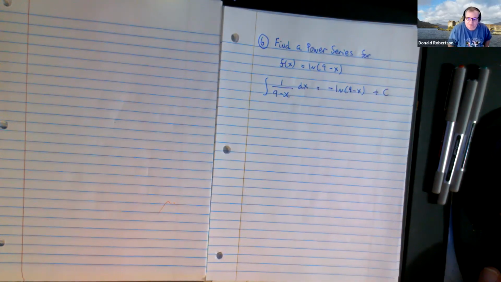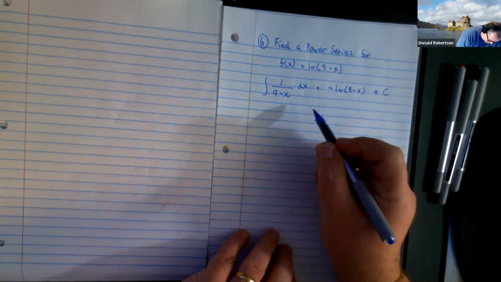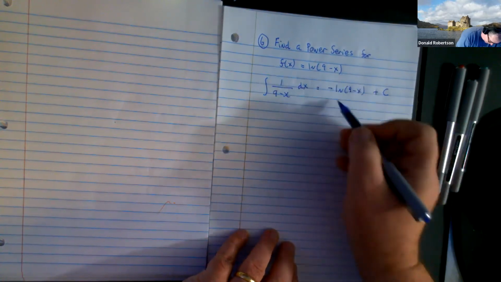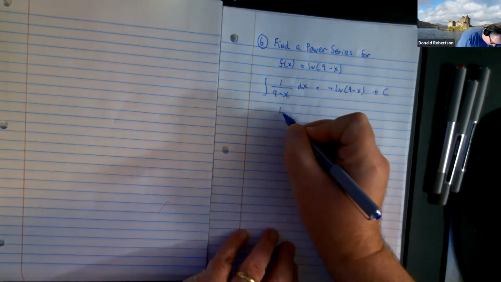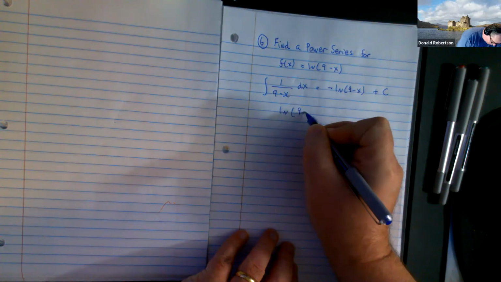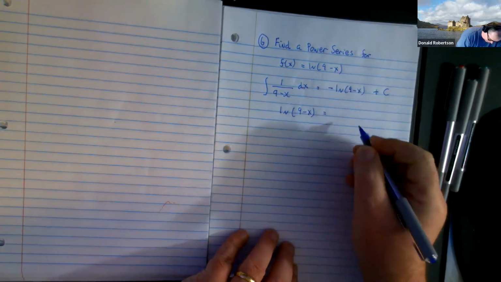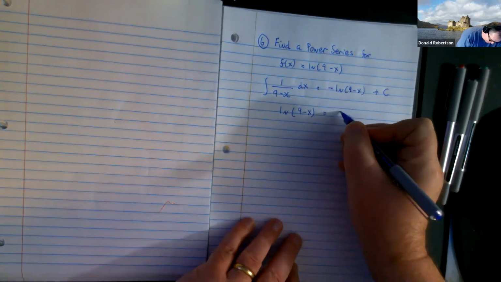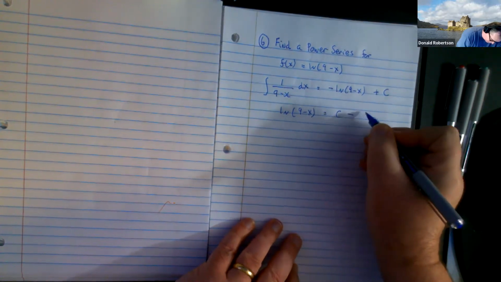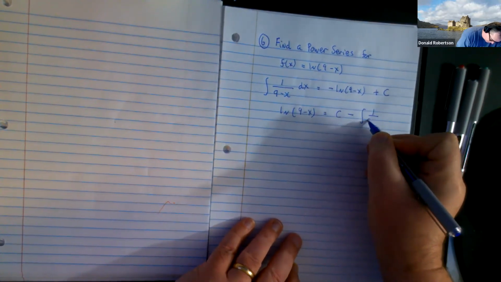Are we good with that? So if I rearrange this a little bit, essentially what that tells me is that the natural log of 9 minus x is c, because I'll put that first, take away the integral of this guy.